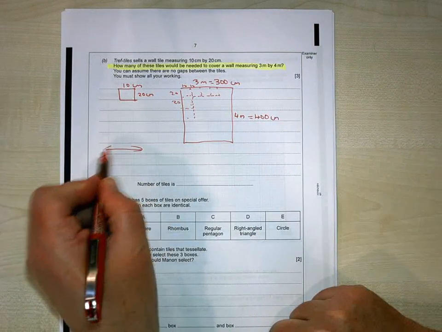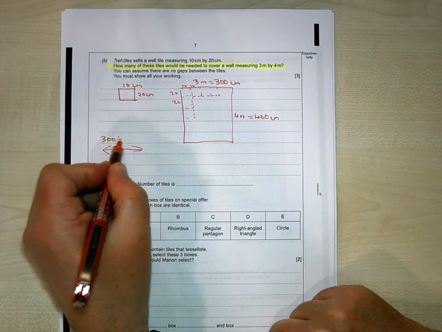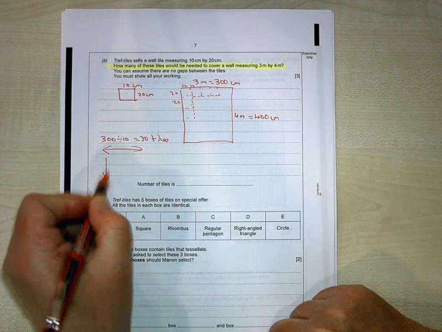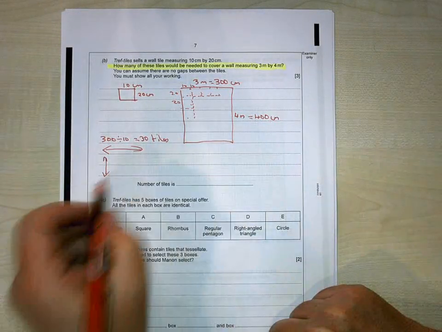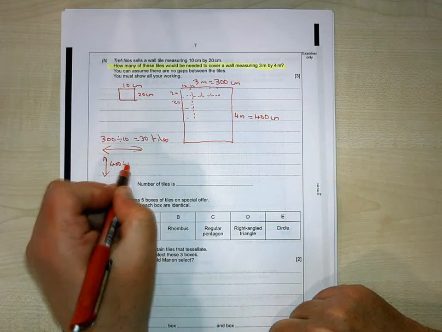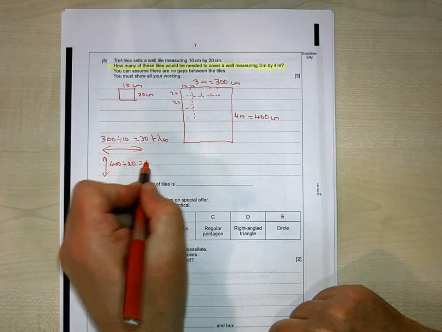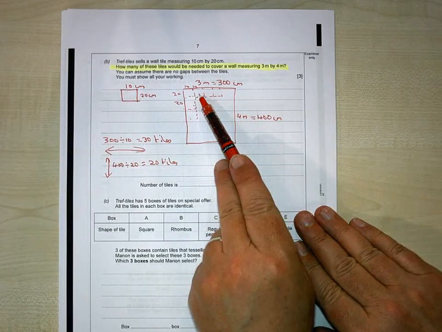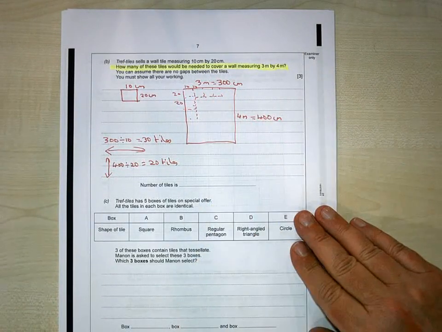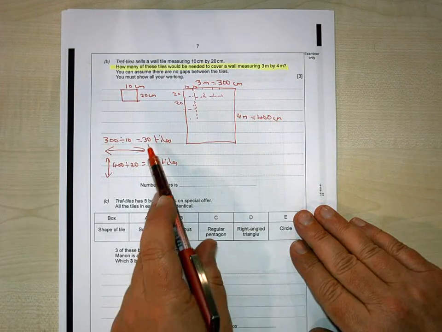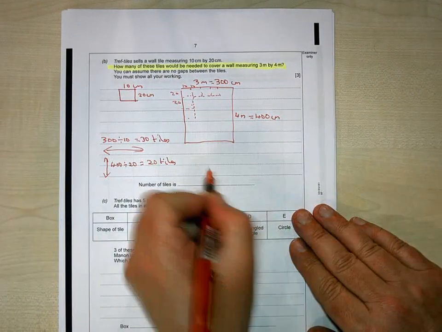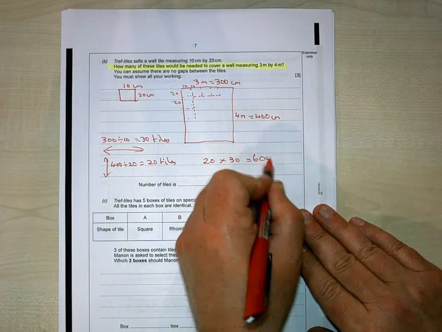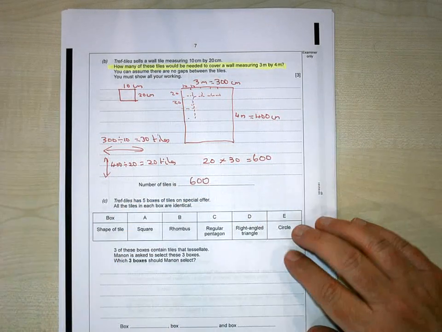So in that direction, it's 300 divided by 10, which is 30 tiles. In this direction, it's 400 divided by 20, which is 20 tiles. So I need 30 tiles to fit across, 20 tiles to fill down. So across the whole thing, I need 20 times 30 tiles. 2 3s are 6, followed by 2 zeros. I need 600 tiles.